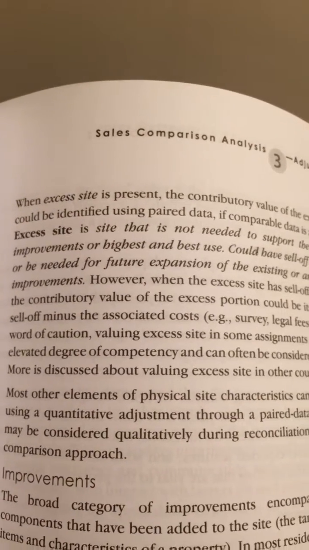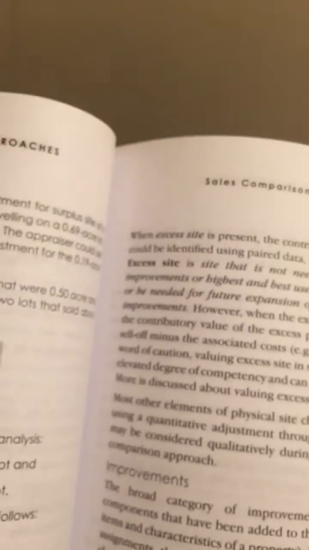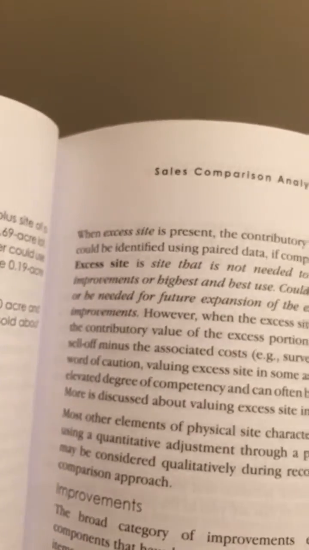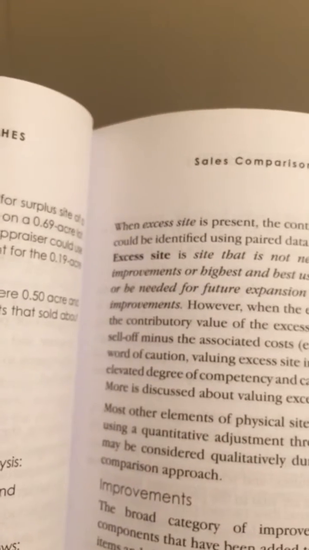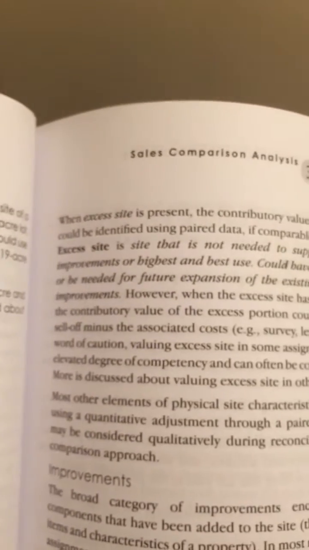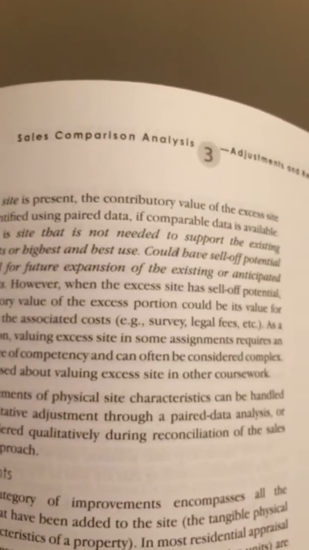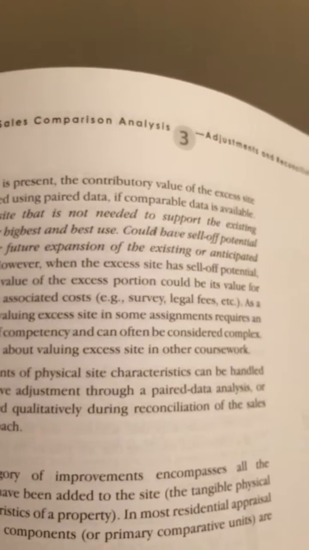When excess site is present, the contributory value of the excess site could be identified using paired data, if comparable data is available. Excess site is a site that is not needed to support the existing improvements or highest and best use. Could have sell-off potential or be needed for future expansion of the existing or anticipated improvements.